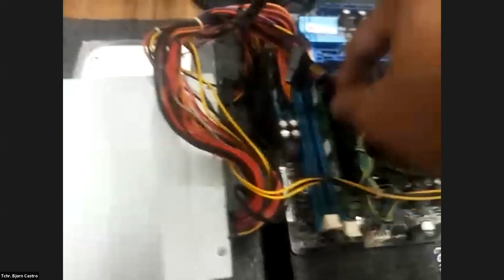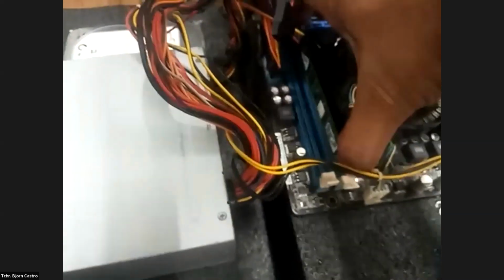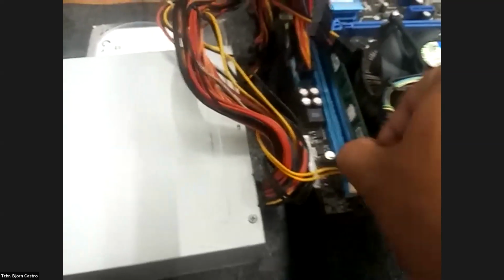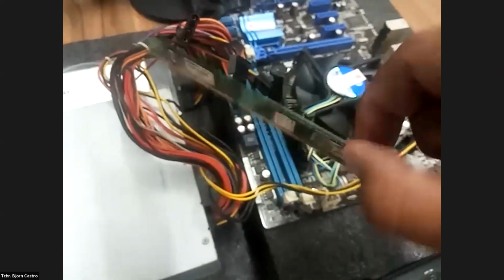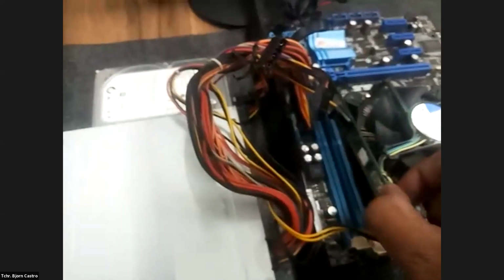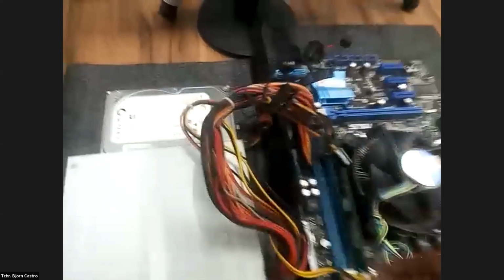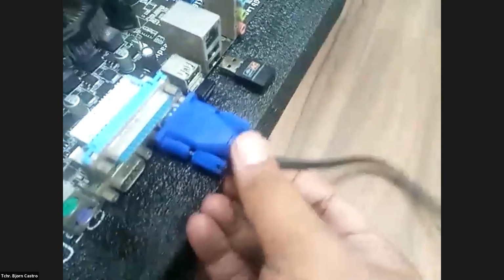So we have your memory here. This is your memory. This one. So meron ding gold connector yan for faster conduction of electronic signals. You put it in there and it will snugly fit. The clicking sound. You heard the clicking sound? There it is. And also you have your VGA interface connected to your monitor.